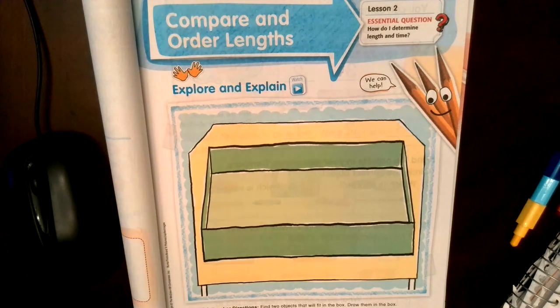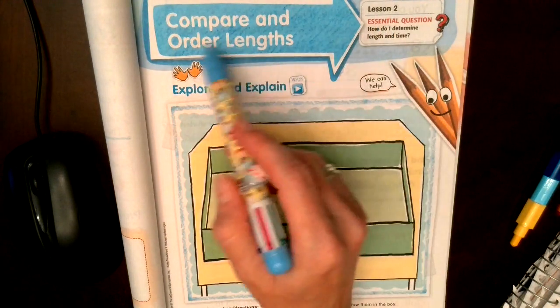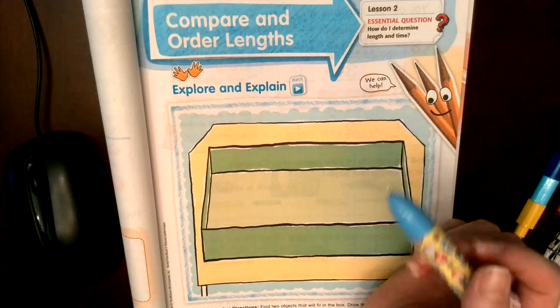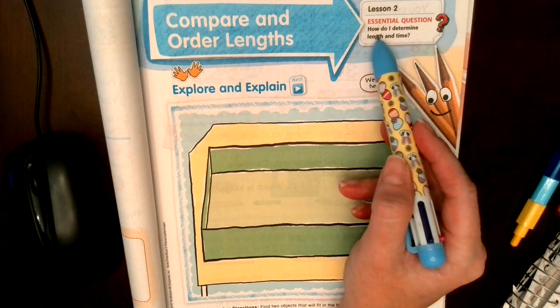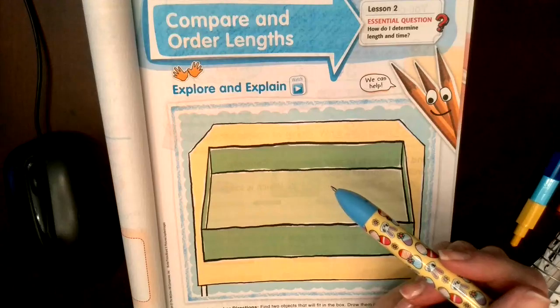Hello everybody, let's get ready to do our math lesson. We are on chapter 8, lesson 2, and we're comparing and ordering lengths. So a little more than what we did yesterday. So our essential question is, how do I determine length and time? So today we're going to focus on length.